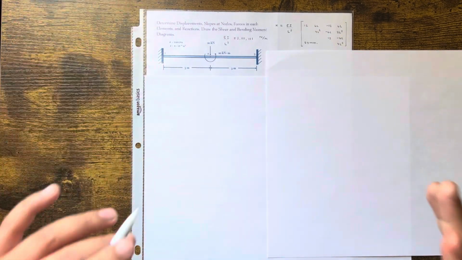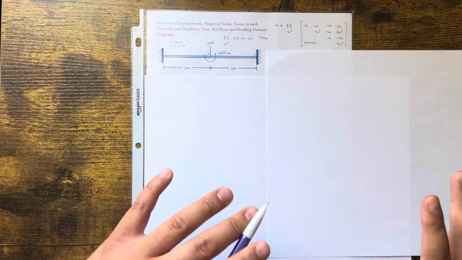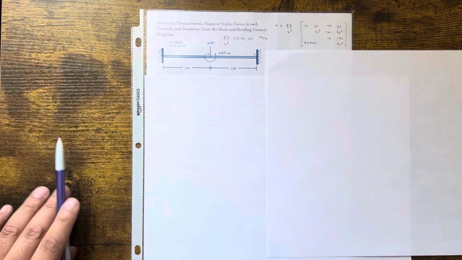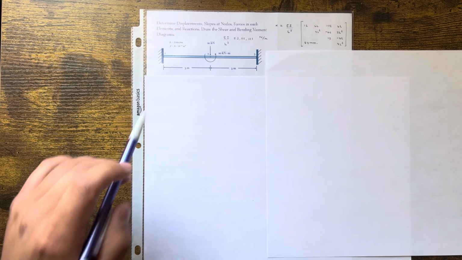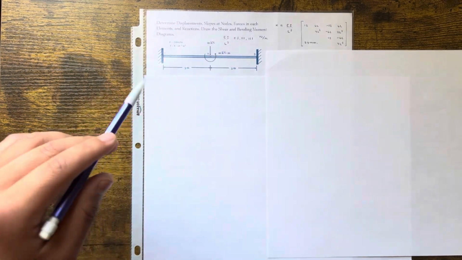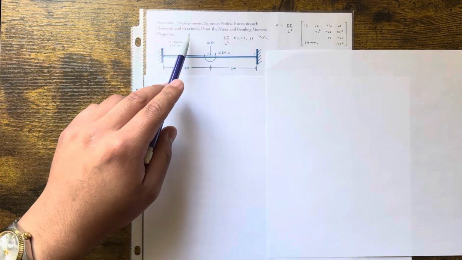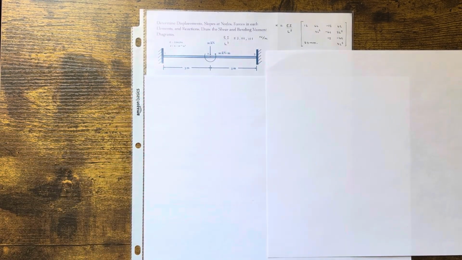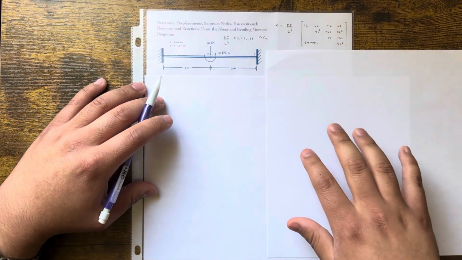So remember, at the end of the day, it's just force is equal to kx. This is your K matrix. Your X vector is going to be your displacement and rotations, which is what you're finding, right? And then your force vector is going to be the reactions, okay? Forces in each element come after. We'll get there eventually.